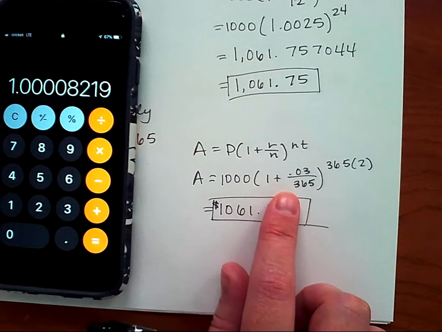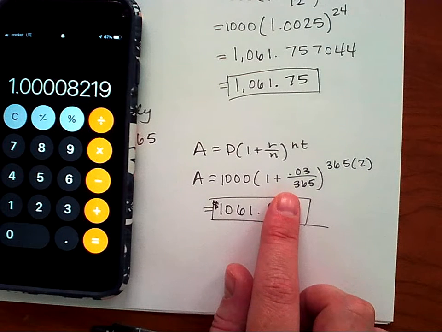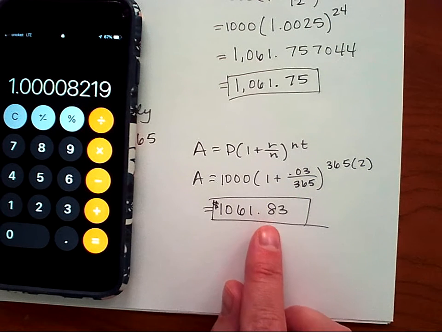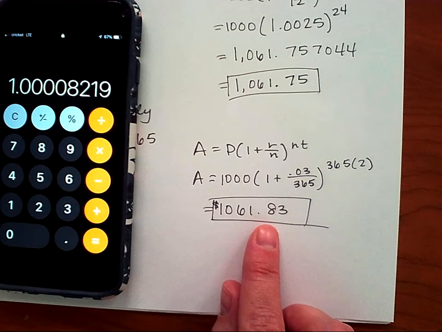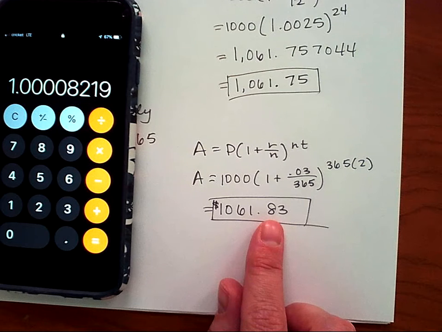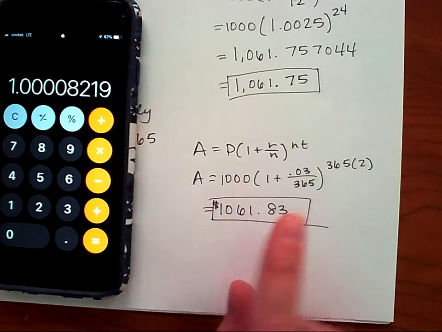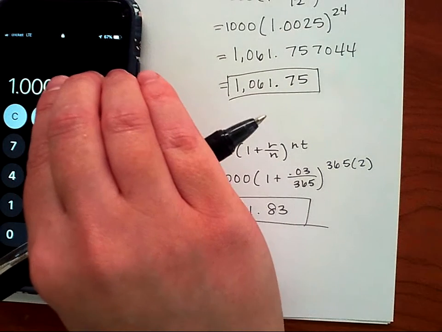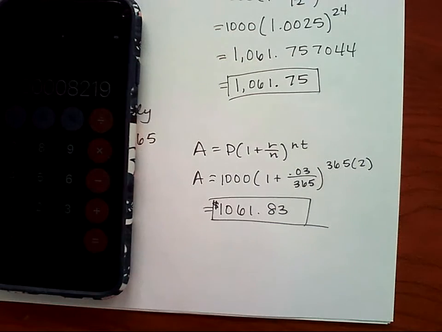I just stopped at the 82. I didn't do the 19. So I got 0.68 instead of 0.3, because I didn't include the 19. That's why I wouldn't round until the end. If you round here, even to this many decimal places, you're not going to get much. So keep whatever's in your calculator in there.